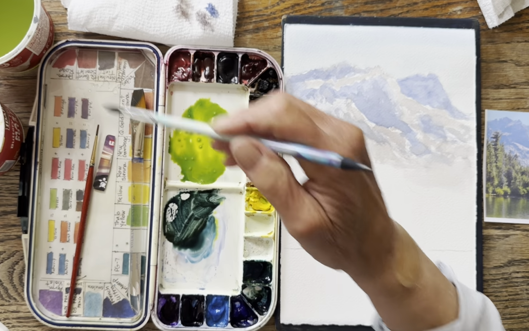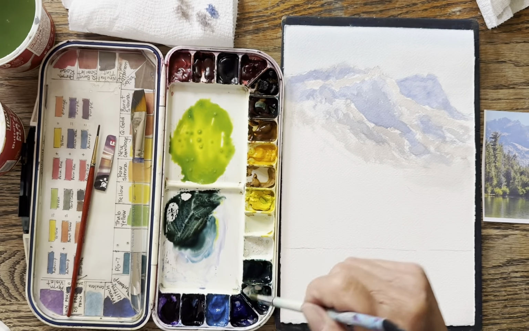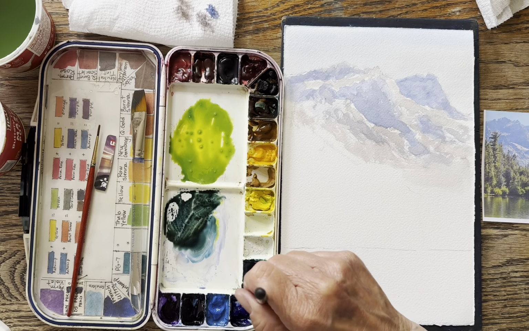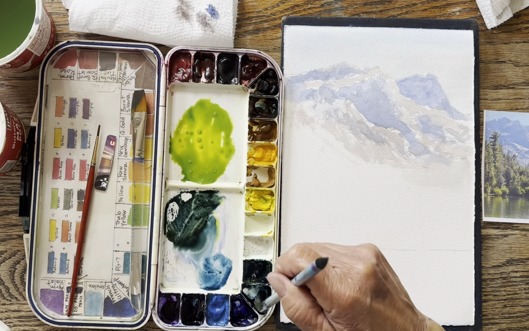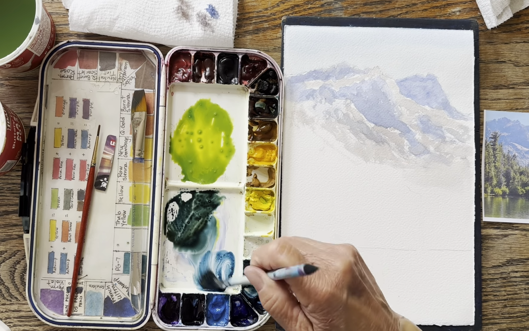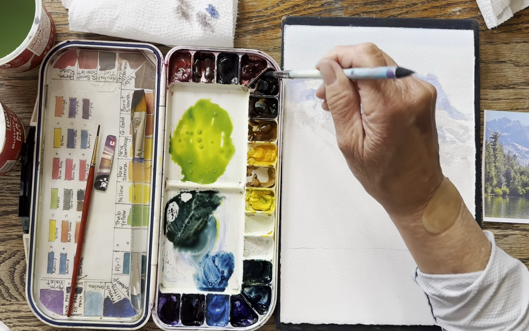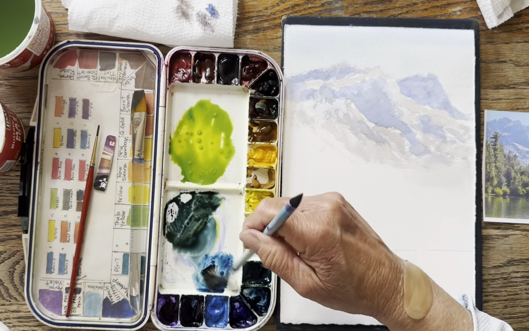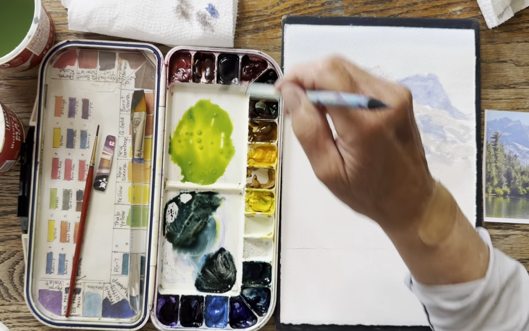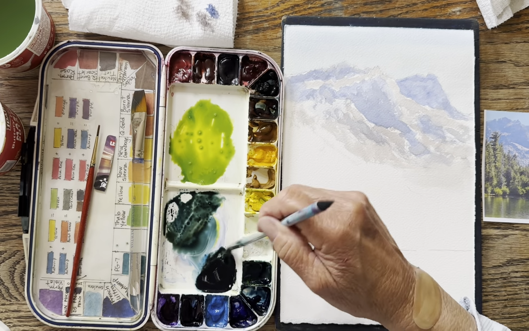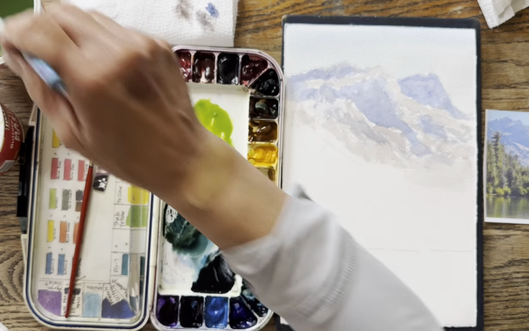I'm also going to make an even darker green, which is going to be Antwerp and sepia. Or you could use, oh, that's good. No, that's not as good.